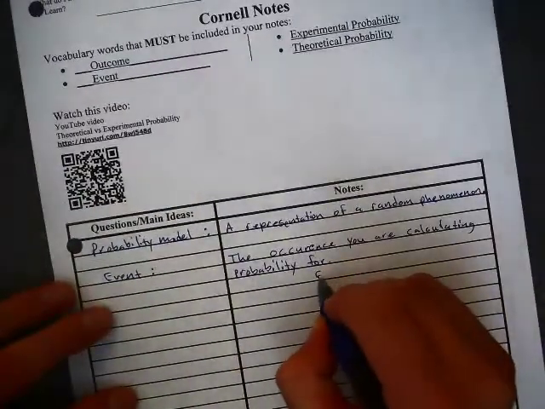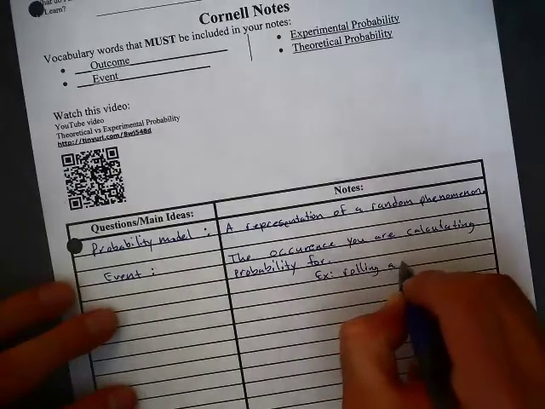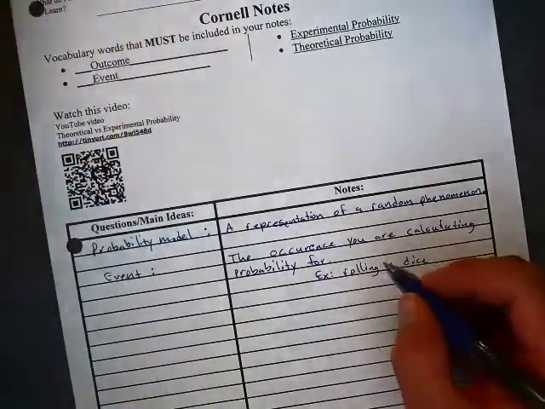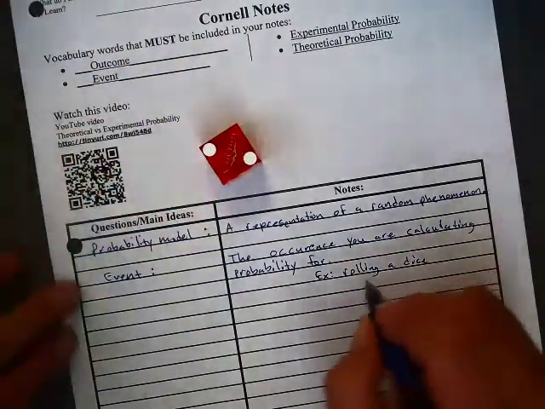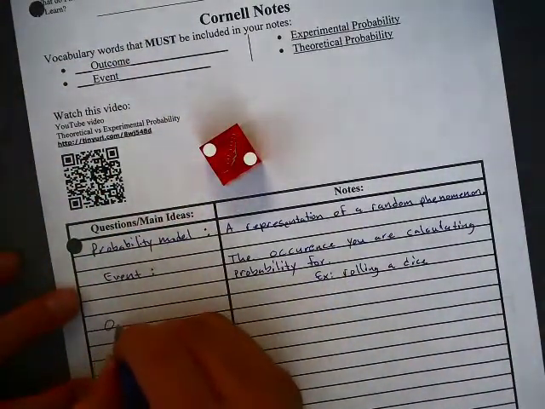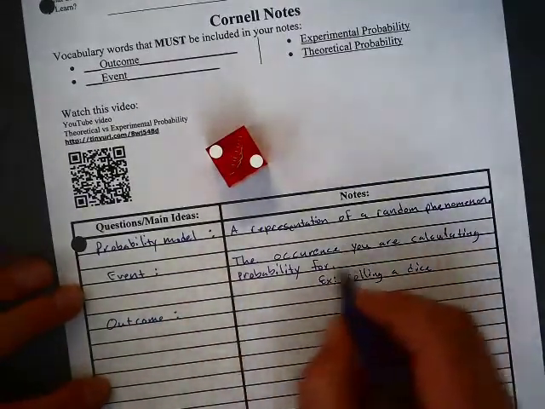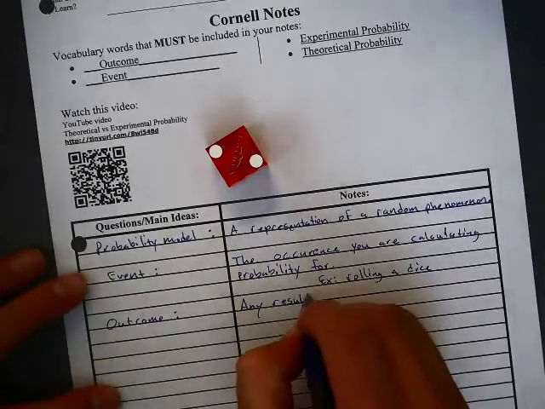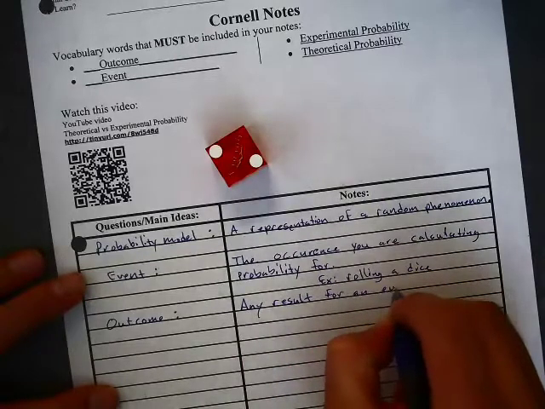So examples are rolling a dice. So rolling this bad boy, the event is rolling the dice. And what I just got here, that's called an outcome. So an outcome is any result for an event.